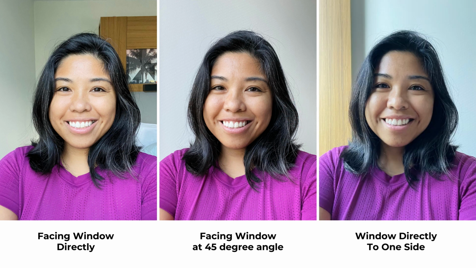And then the third angle I like to use is when the window is directly to the left or right side of your body, it creates what's known as split lighting. That name comes from light hitting one half of your face, so one split side of your face, and then the shadows on the other side of your face are darker and more obvious.